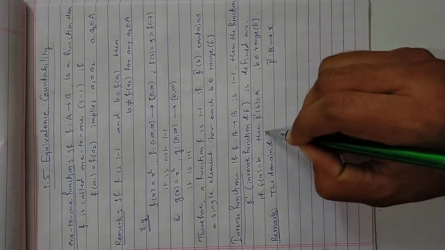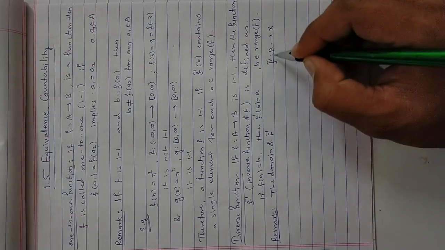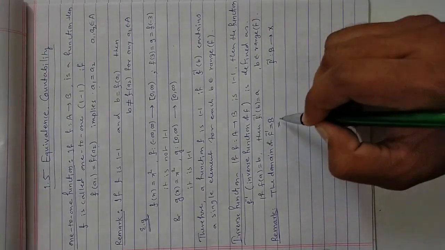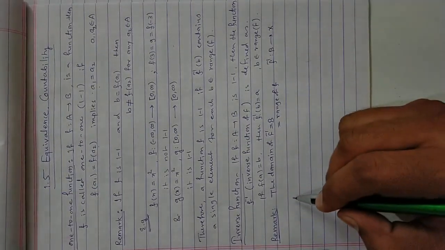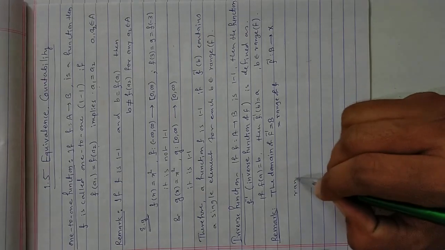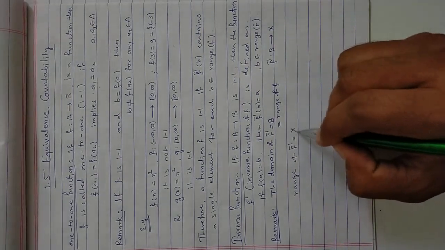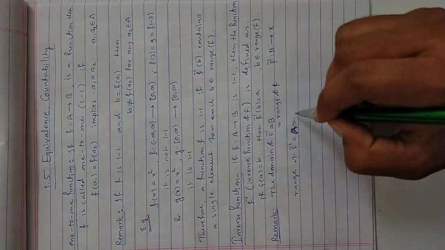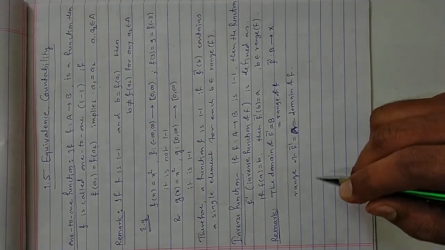Domain of f inverse is b, and b is what? Range of f. And the range of f inverse, what is it? It is a, which is nothing but the domain of function f, right?